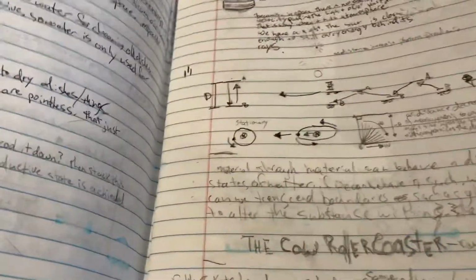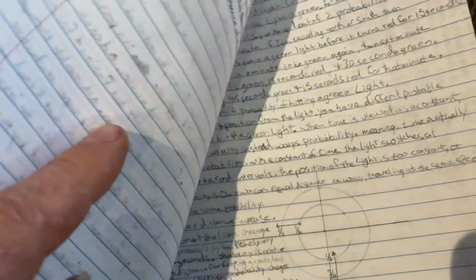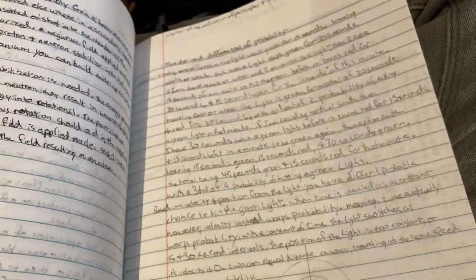And so this all goes into something I call a time-derived differential probability. Yeah, I never really finished. Is this it? Yeah, this is it.